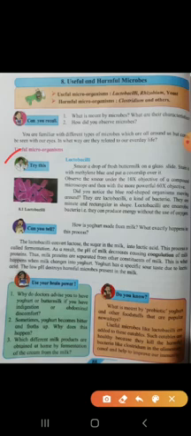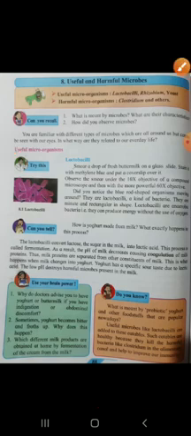One activity, one experiment is given. Smear a drop of fresh buttermilk on a glass slide, stain it with methylene blue and put a cover slip over it. Observe the smear under the microscope.